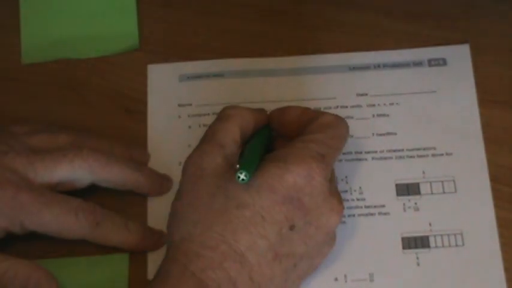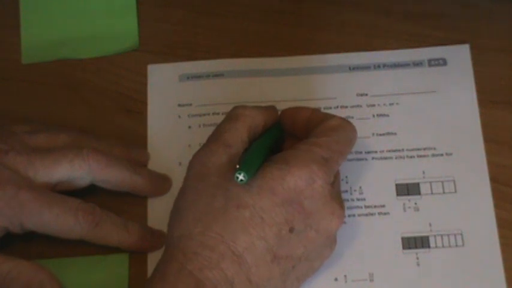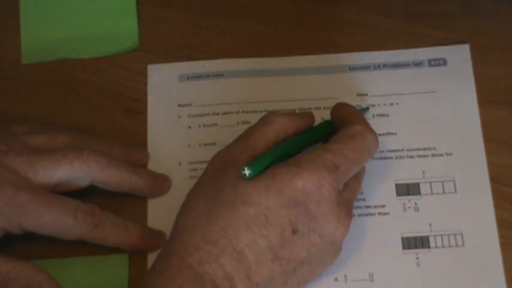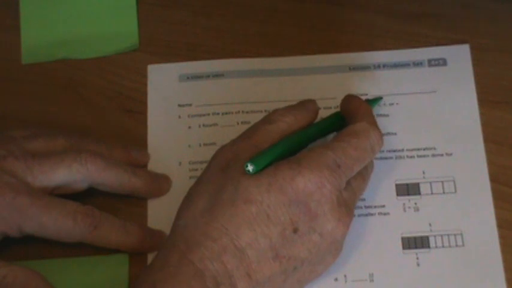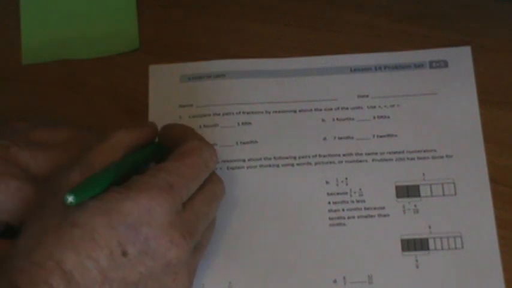So number one says, compare the pairs of fractions by reasoning about the size of units. Use less than, greater than, or equal. So we're going to compare the parts of the fractions by reasoning about the size of the units. So 1/4 and 1/5, what's going to be larger? Well, think about that brownie pan. Okay, let's think about brownies.